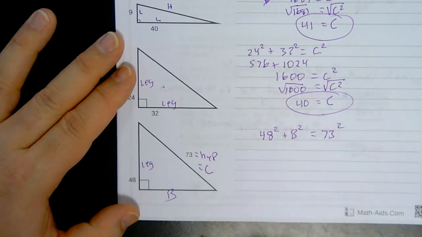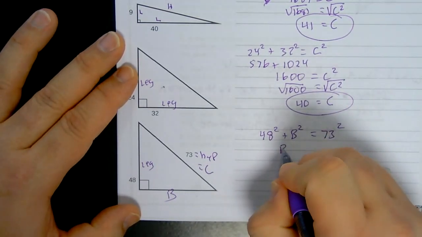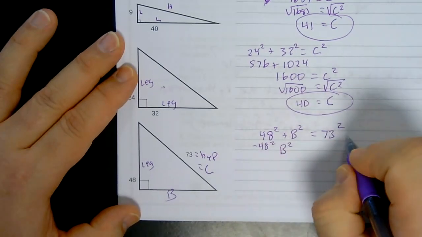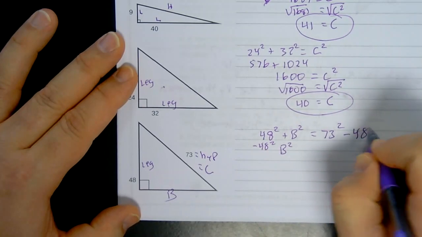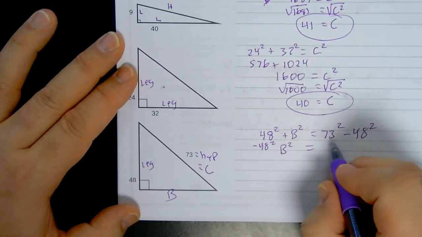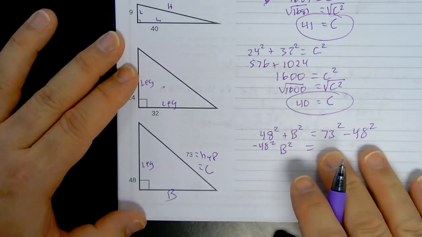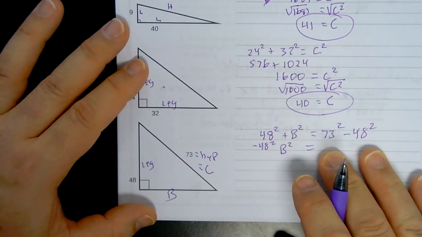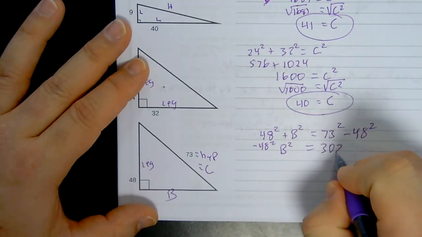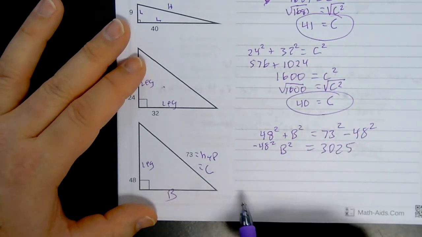One thing on your calculators, you could do it this way. So I'm at this stage right here. If I do it on my calculator, I would subtract 48 squared. So you can actually go b squared is equal to my hypotenuse squared minus my leg squared. This you could do right on your calculator, and if you do that, you'll get 3,025. Kind of saves you a step if you know that you have to subtract them.